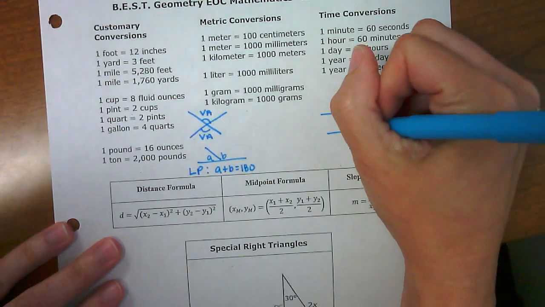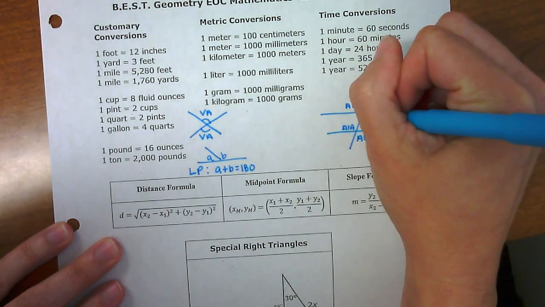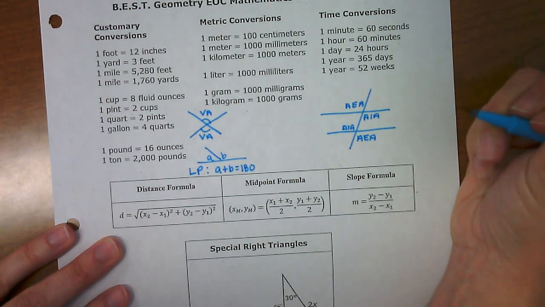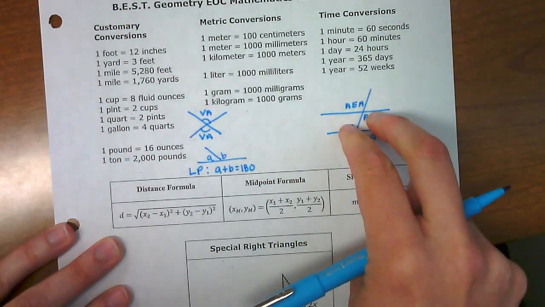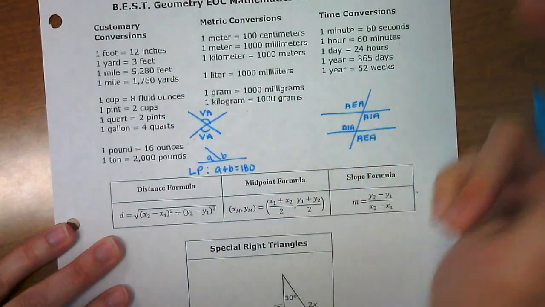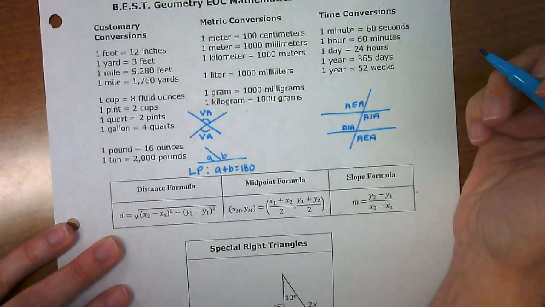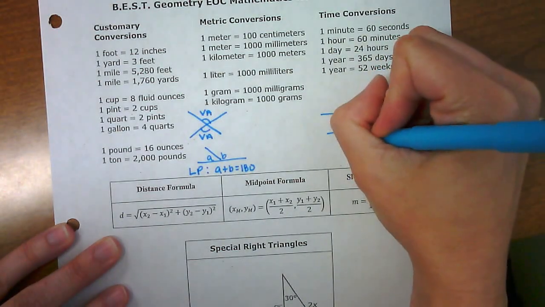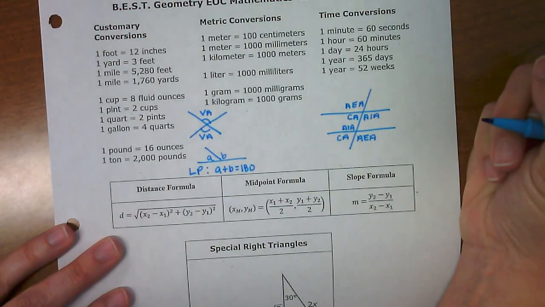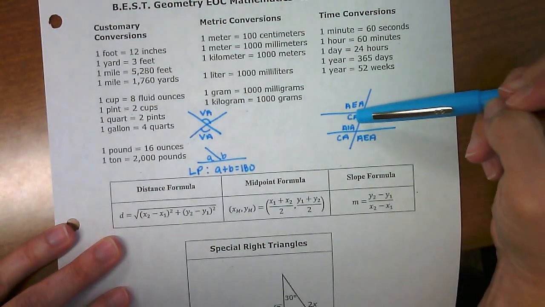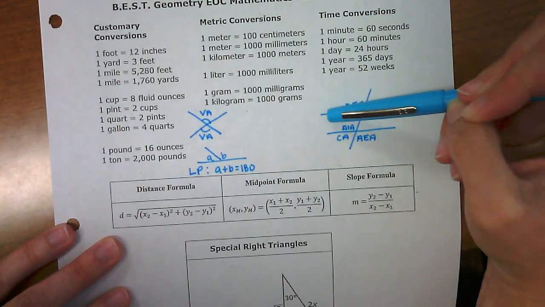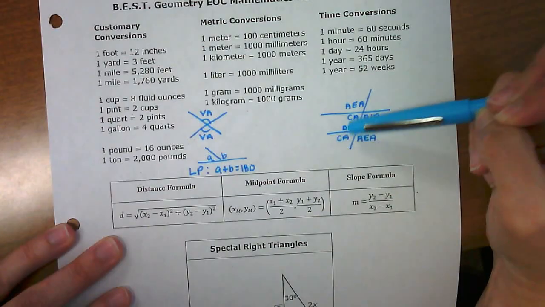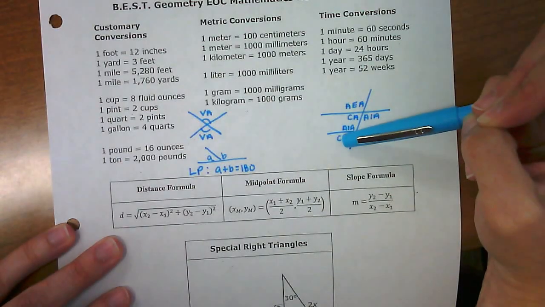The next one we're going to fill in is AIA. AIA stands for alternate interior angles. Okay, opposite sides of the transversal and on the inside. Okay. We're going to fill in corresponding angles. We're going to put one here and one here. CA stands for corresponding. Corresponding means same position. So these angles are both under the parallel line and to the left of the transversal. Corresponding are in the same position.